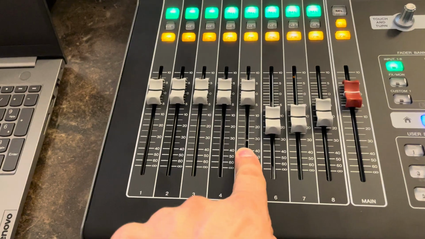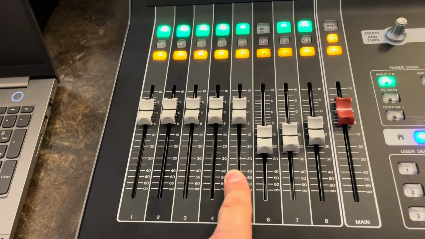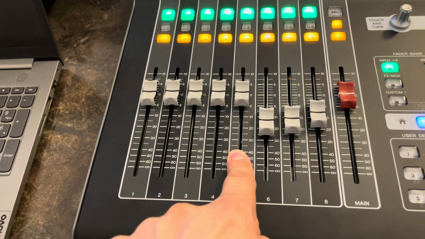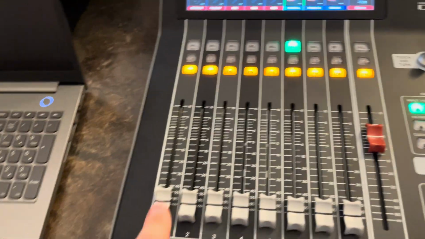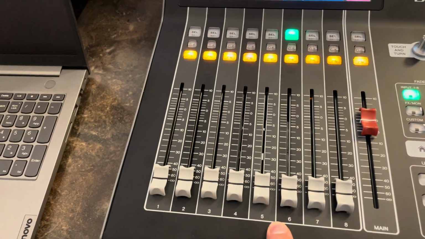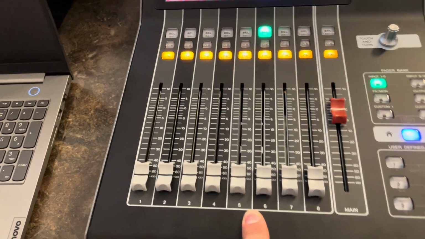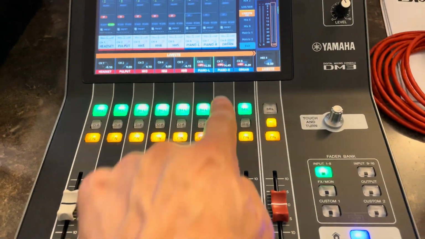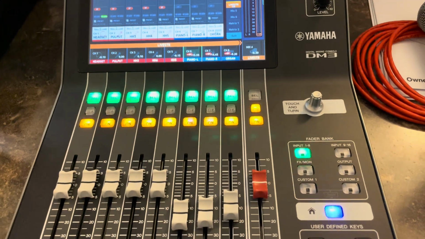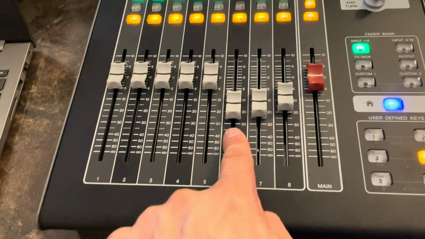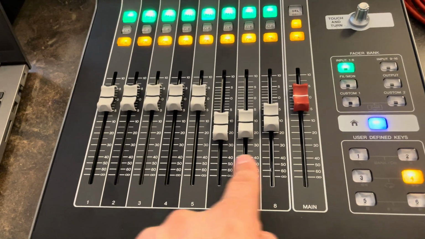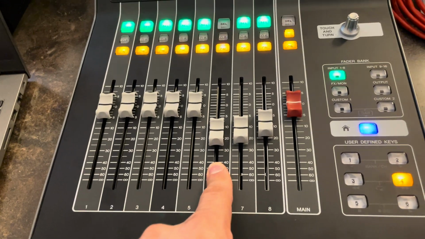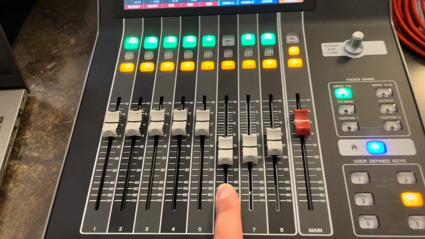The first 5 channels are the microphone channels. Those are set to post fader, meaning they will follow the adjustments made on the main mix for those channels. 6, 7, and 8 are the piano and the organ. Those are set to pre-fader, meaning they will follow this particular adjustment here regardless of where the mix is on the main mix.